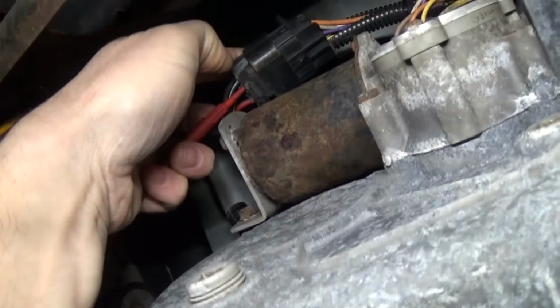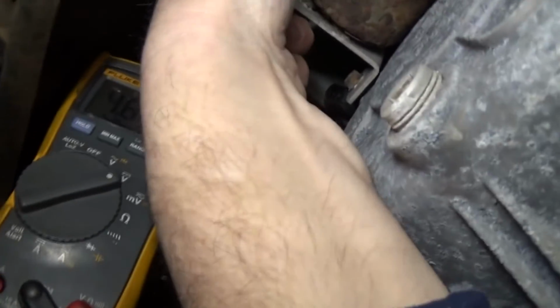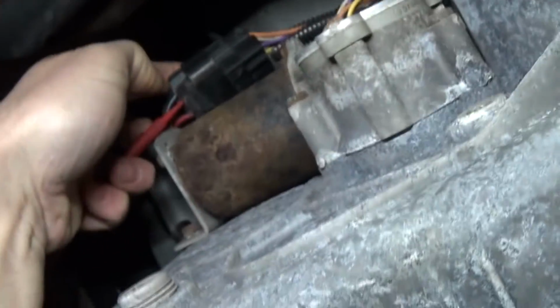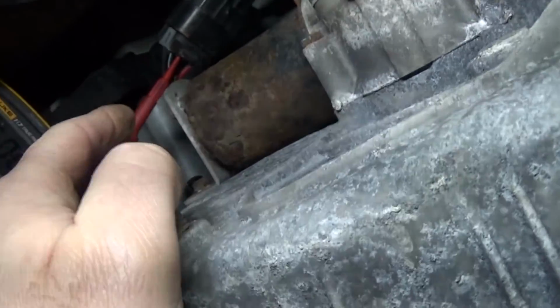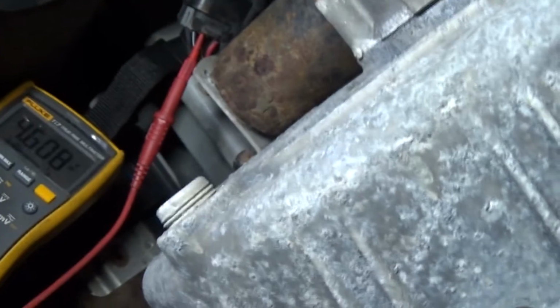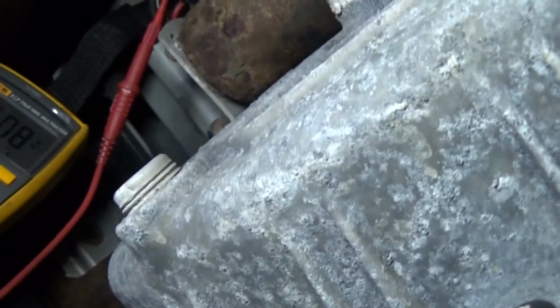I'm having a hard time on this yellow and black wire. I'm reading 4.6 again. I have to hold it. Okay, it's working now. So let's see if I can touch it and ground it again. And that should be circuit B, I believe. That's okay.